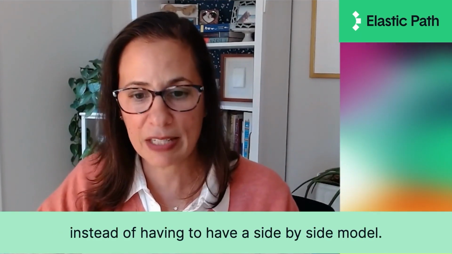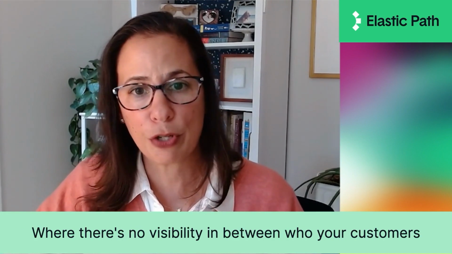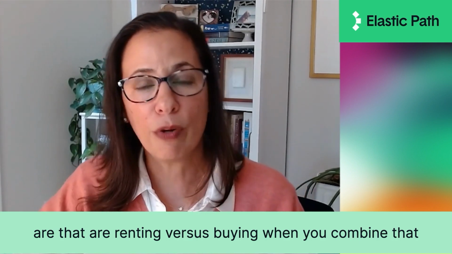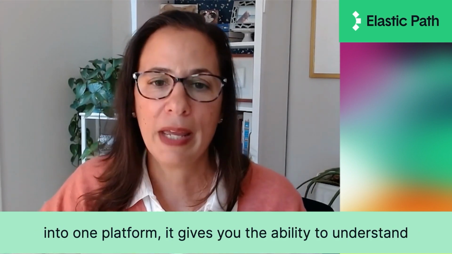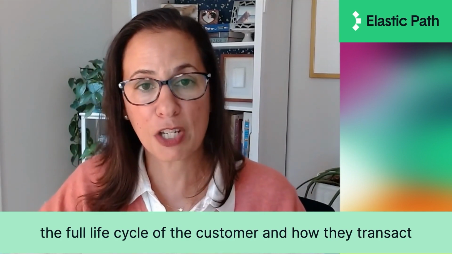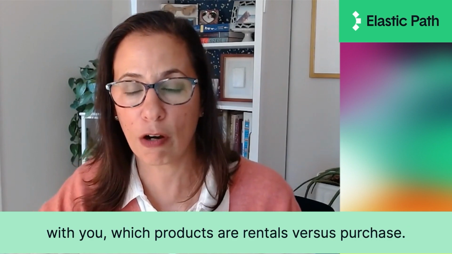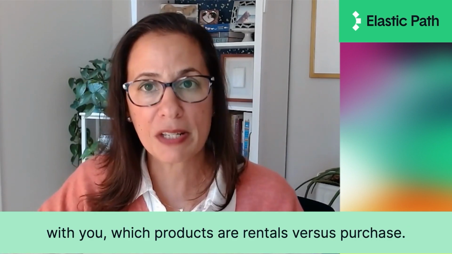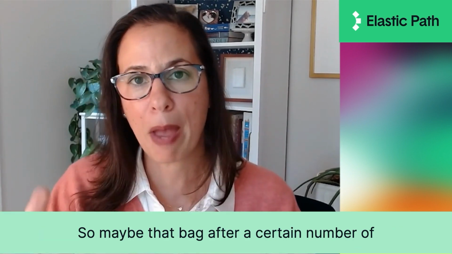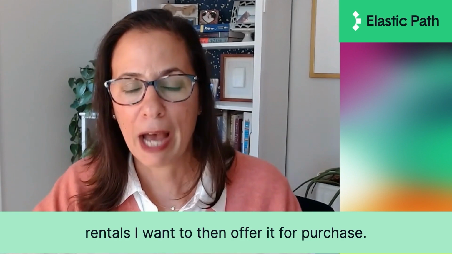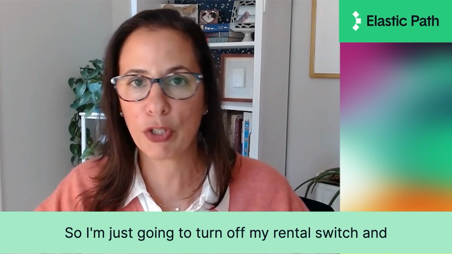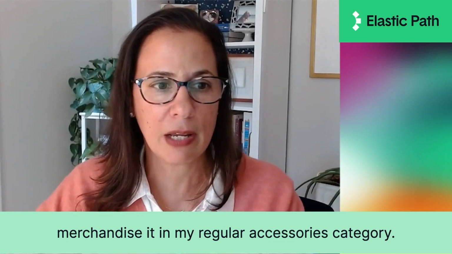And suddenly, instead of having to have a side-by-side model where there's no visibility in between who your customers are that are renting versus buying, when you combine that into one platform, it gives you the ability to understand the full life cycle of the customer and how they transact with you, which products are rentals versus purchase. And you can even turn off a formal rental product, right? So maybe that bag, after a certain number of rentals, I want to then offer it for purchase. So I'm just going to turn off my rental switch and merchandise it in my regular accessories category.